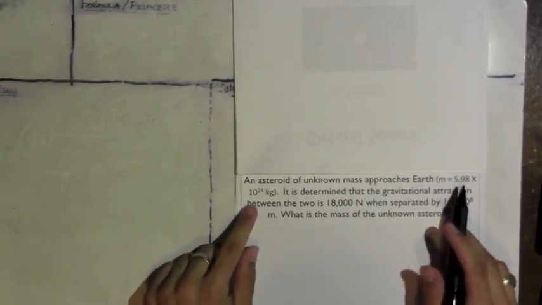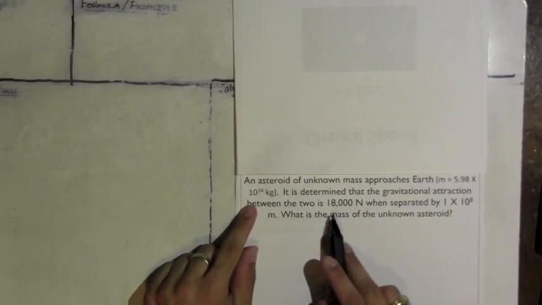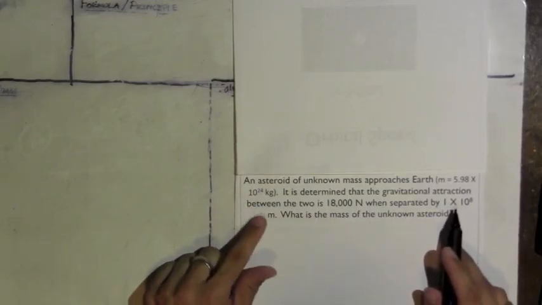Alright, this is the final example for this section. It says an asteroid of unknown mass approaches Earth, and we have the mass of Earth that's given to us. It says it is determined that the gravitational attraction between the two is 18,000 newtons when separated by 1 times 10 to the 8th meters. This is what is the mass of the unknown asteroid.